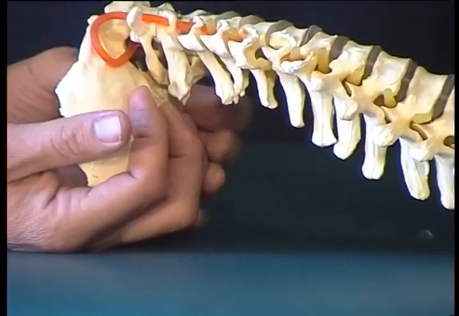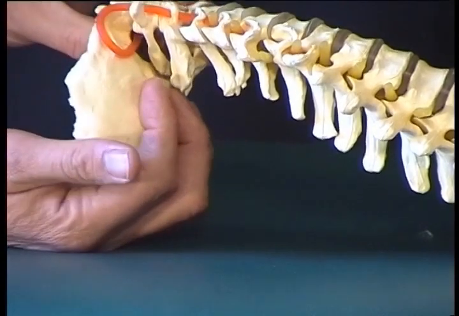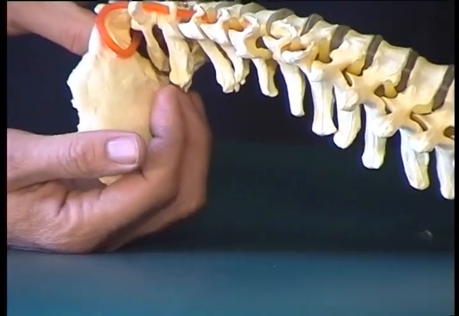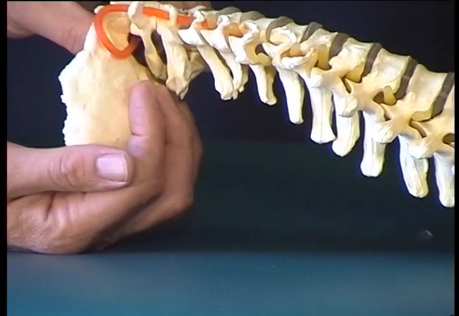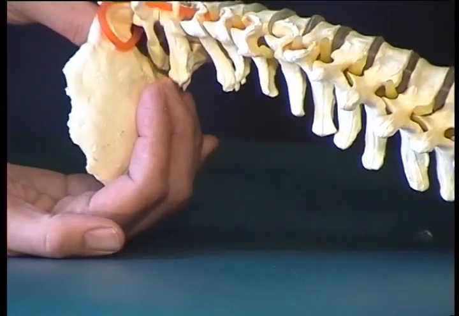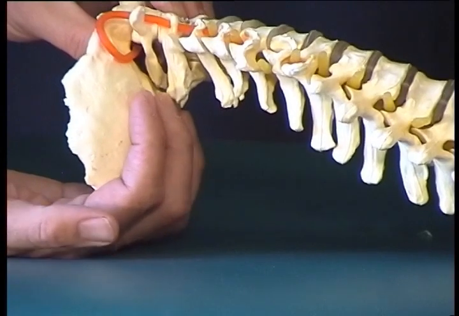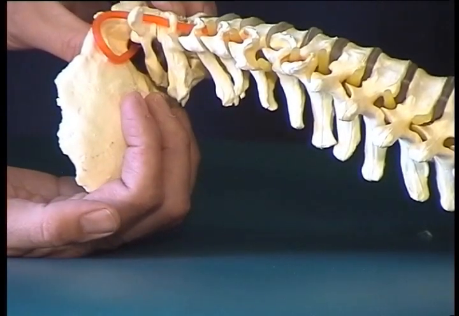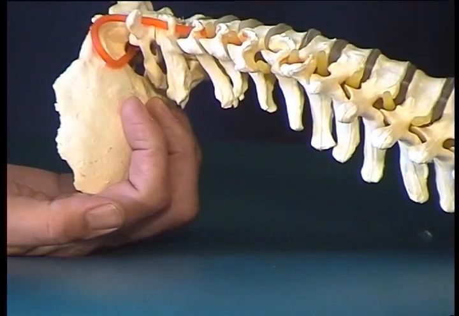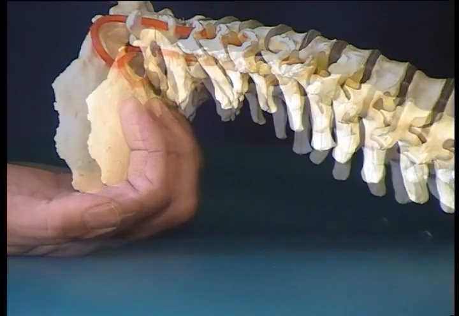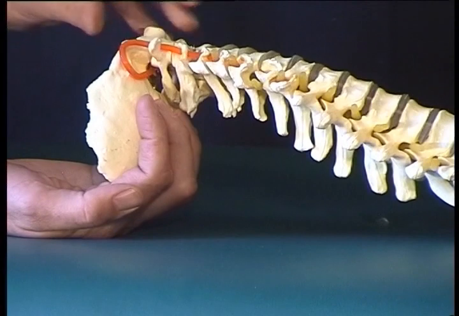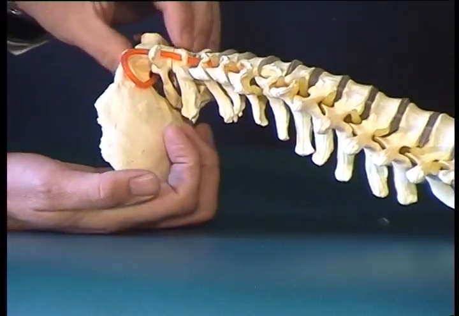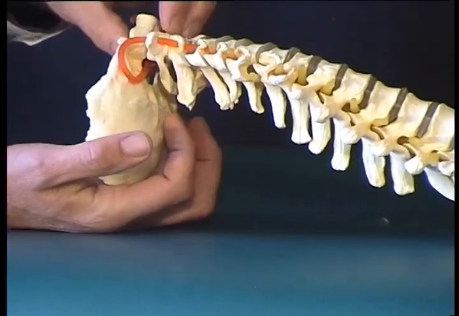So the first thing is the finger pads are on the occiput, the fingertips are intruding into that space, and that's where we have the fulcrum, building the fulcrum there, and then also spreading the hands.